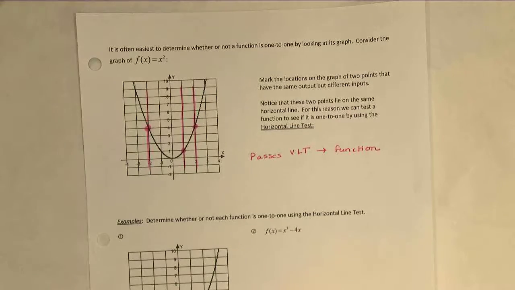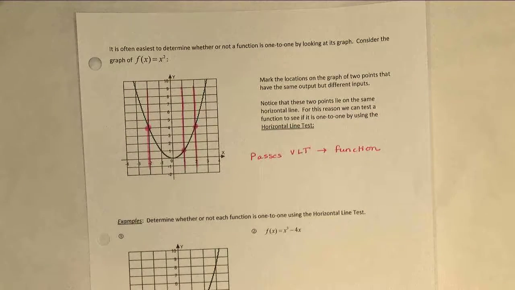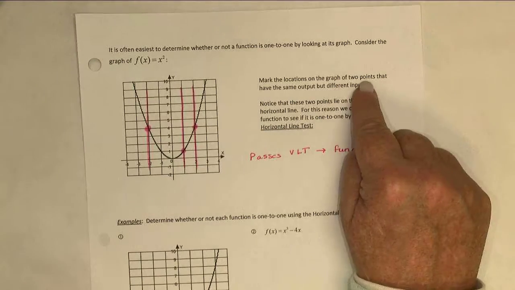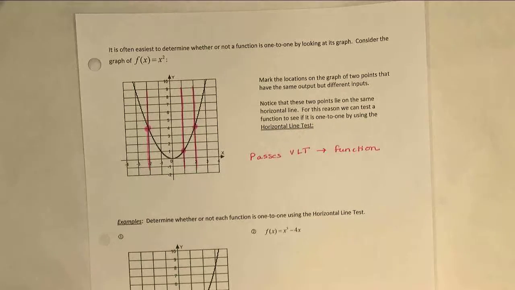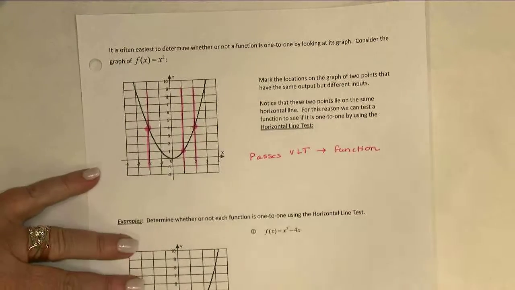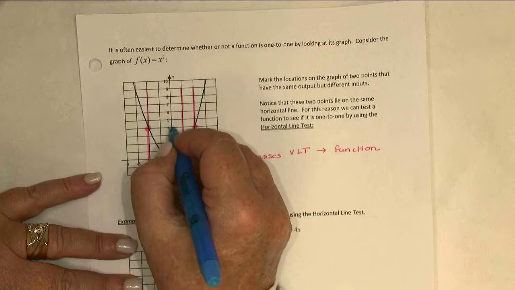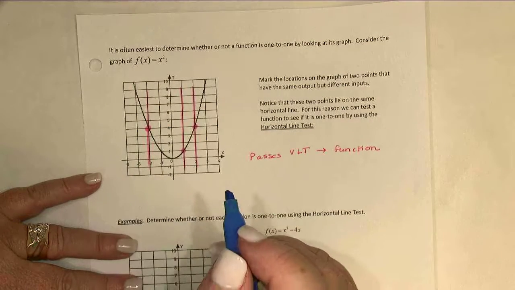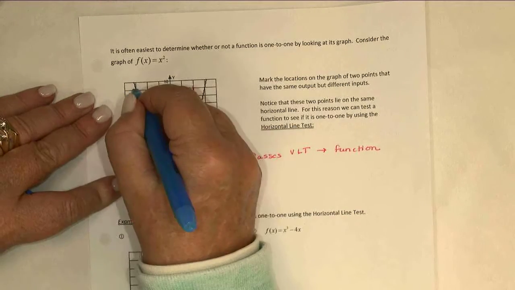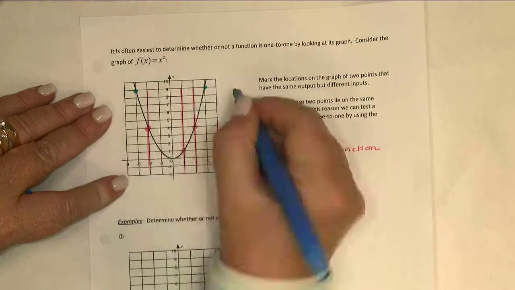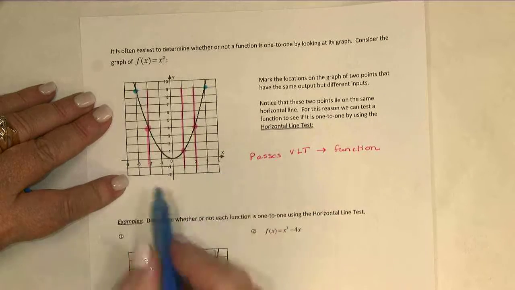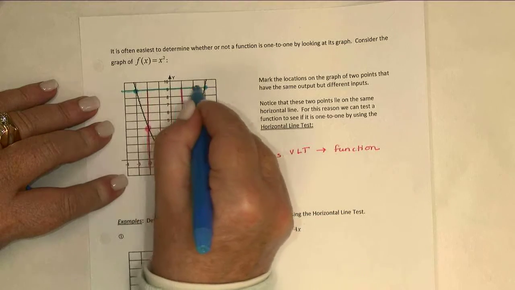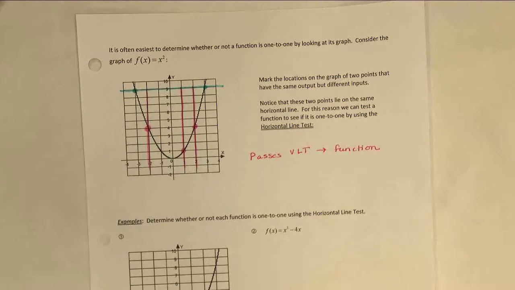Now we have to kind of look the other direction. Let's mark a location on the graph of 2 points that have the same output but different inputs. An example would be right here at x equal 4. There's many examples. Well, actually, let's pick one that we didn't use before. Let's go up here to 9. At 9, the output 9 corresponds to the inputs -3 and +3. Notice that this horizontal line at y equal 9 goes through 2 different inputs or 2 different x values.